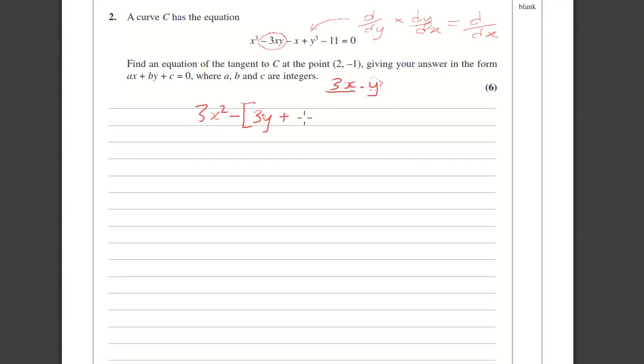Now I'm going to differentiate the y, which differentiates to 1, but I need to put a dy by dx on the end, and then I need to times it by 3x. Or another way of looking at it is obviously y differentiates to dy by dx with respect to x. Then we're going to have a minus 1, a plus 3y squared, dy by dx, and the minus 11 differentiates to 0, and the 0 on the other side differentiates to 0. So that's going to be the first bit, and it's worth a couple of marks.